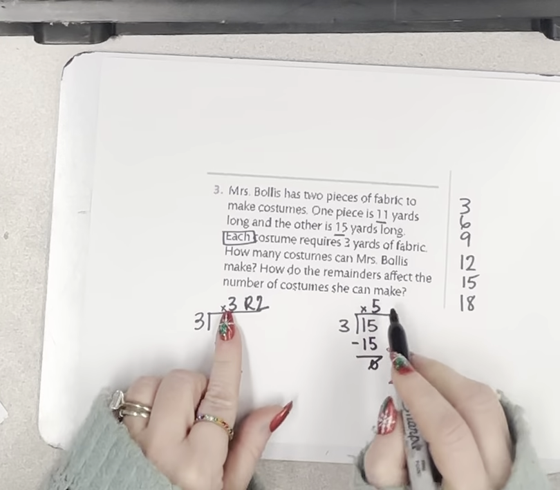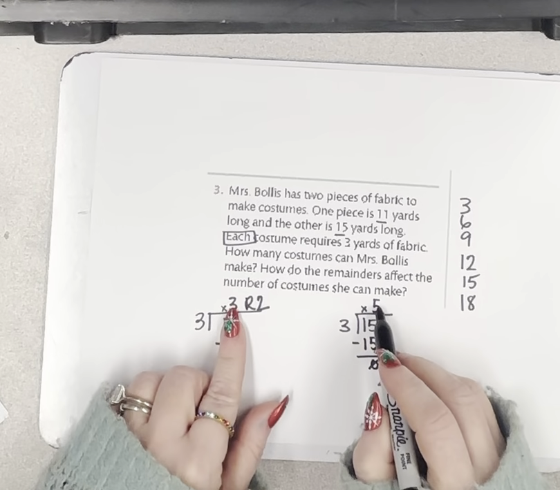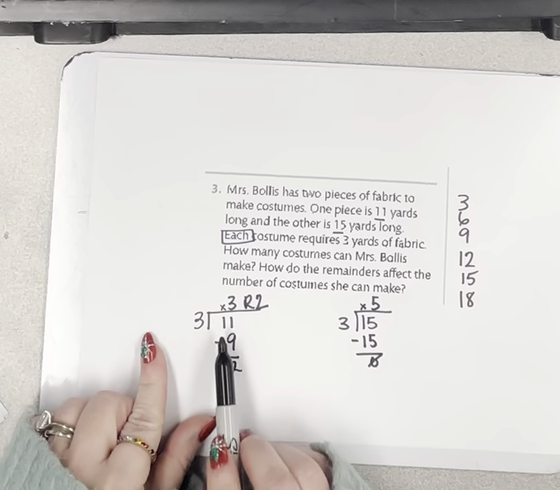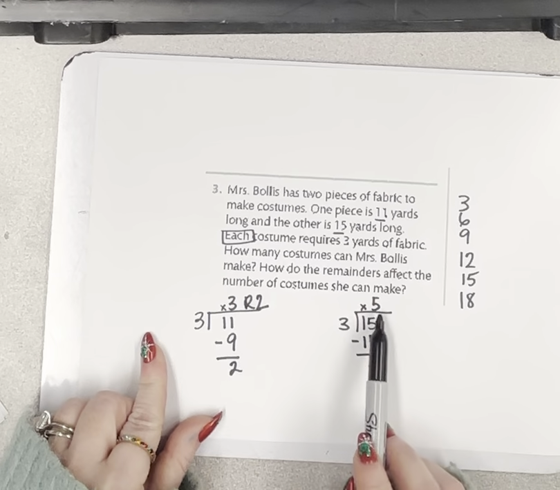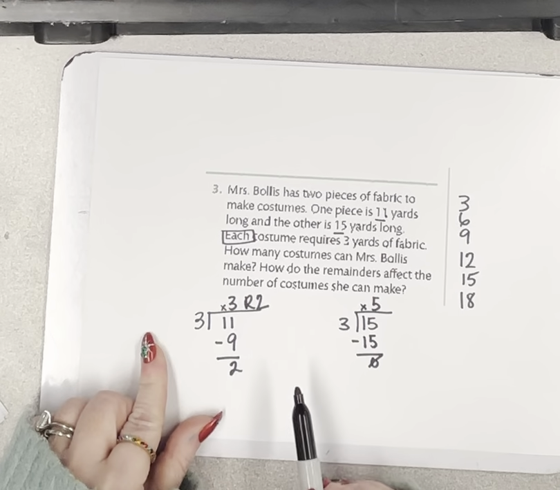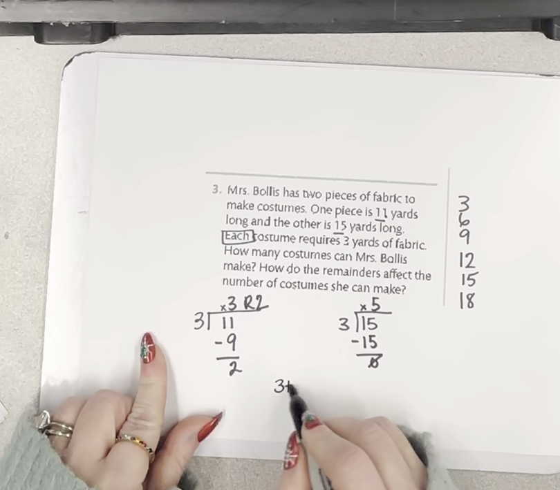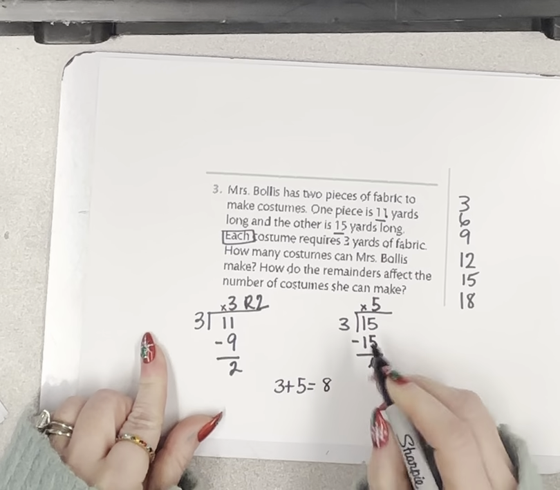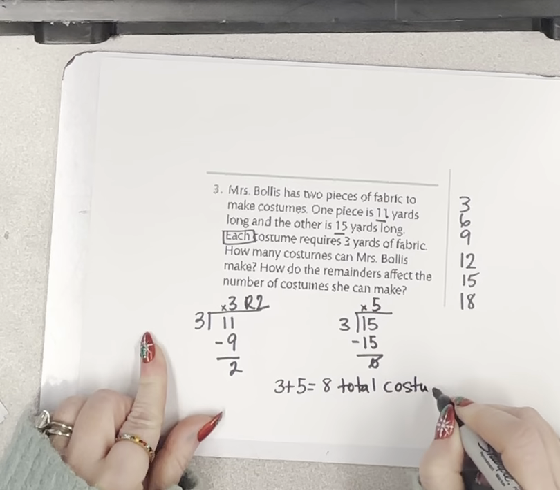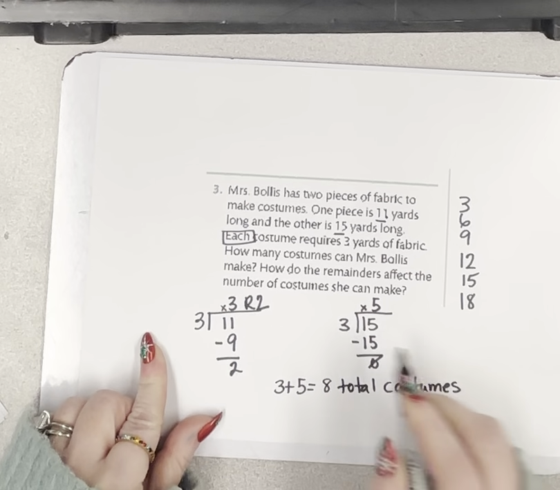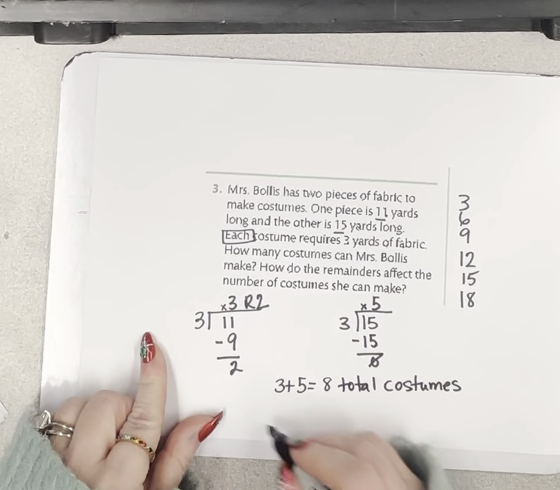Now I take those two quotients and I need to add them together because she can make 3 costumes out of the 11-yard fabric and she can make 5 costumes out of the 15-yard fabric. So 3 plus 5 equals 8 total costumes. Now it says, how do the remainders affect the number of costumes?